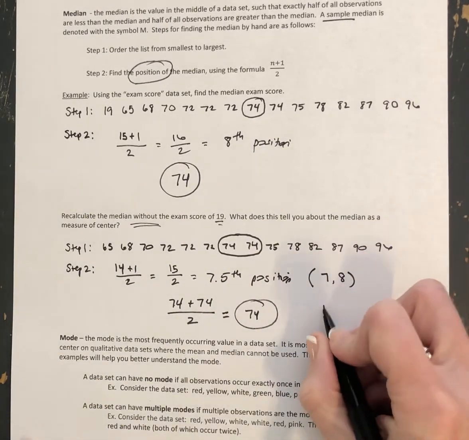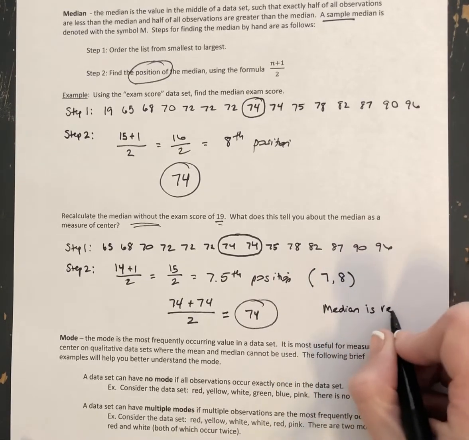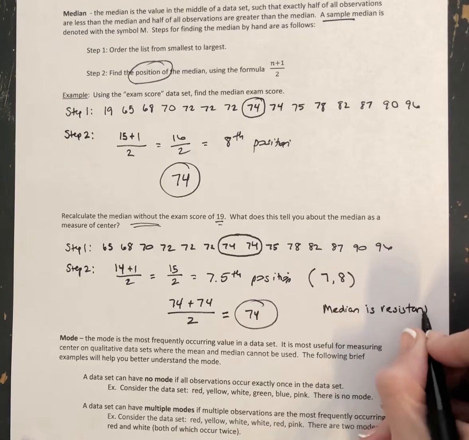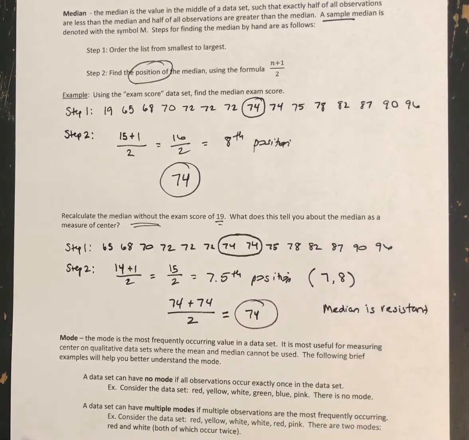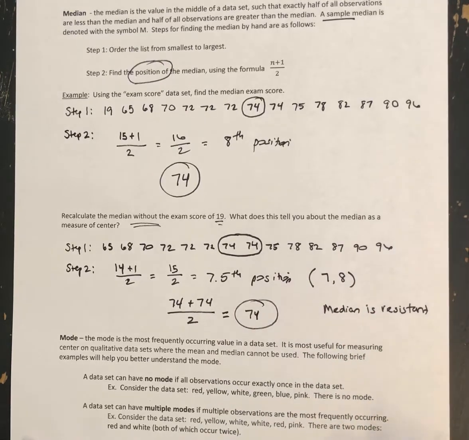So I just wanted you to notice that the median is resistant, whereas we said the mean was not, right? The median is resistant, meaning it is not highly influenced by those potential outliers.